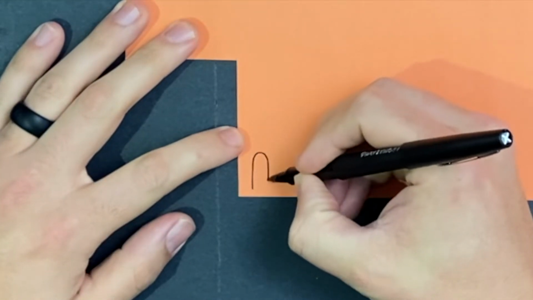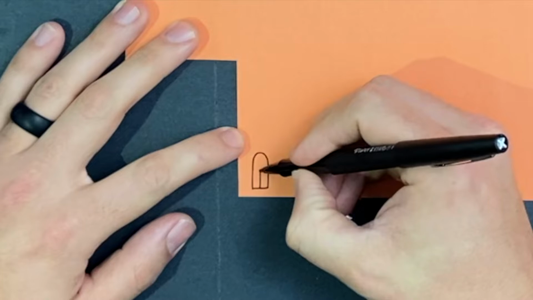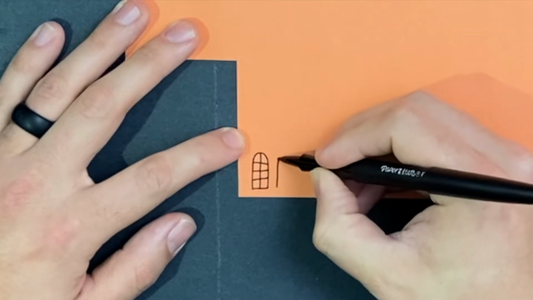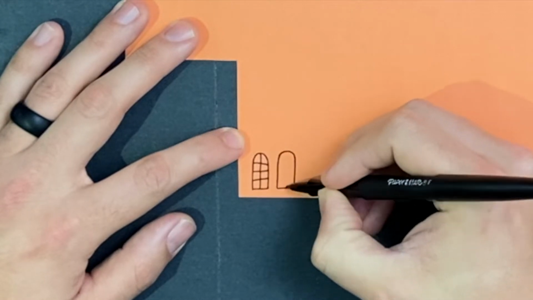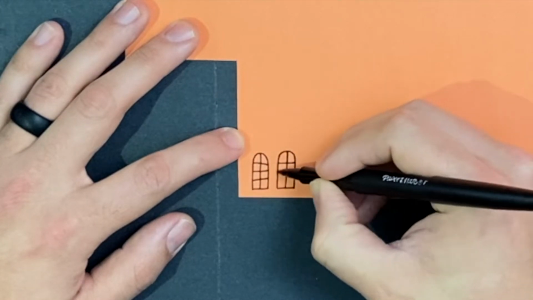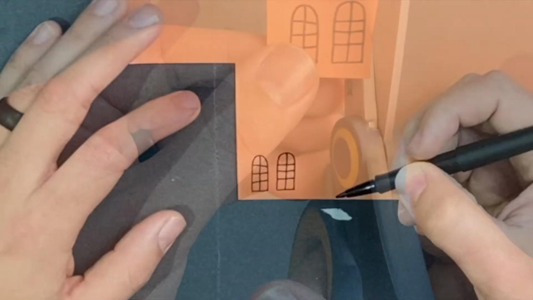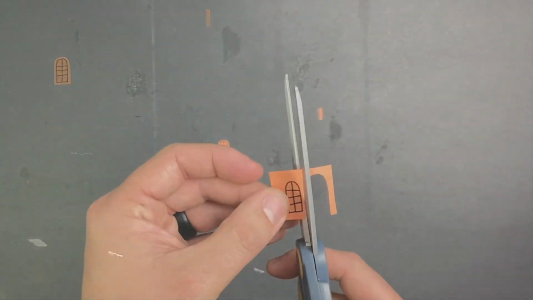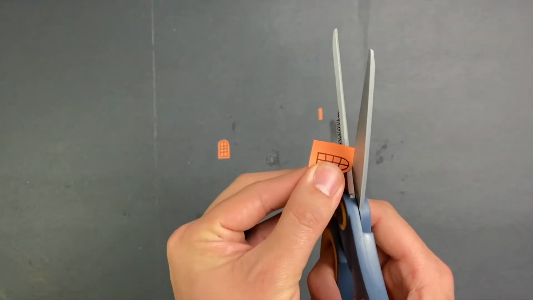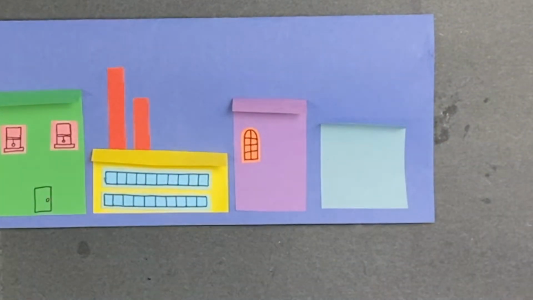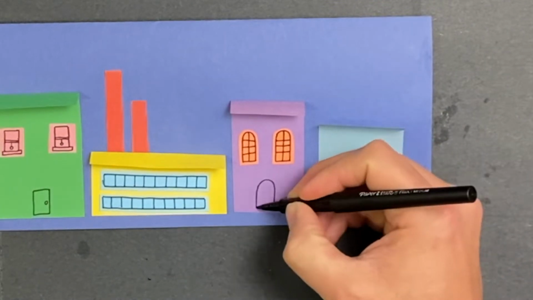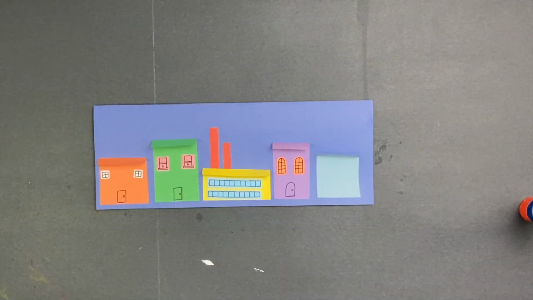Next, I'm going to draw more windows on this orange piece of paper that I'm working with. And these windows are going to have a curved top, and I'm going to draw a vertical line right down the middle, and then some horizontal lines to give these windows several panes. So as I draw these windows, I'm going to of course cut them out, leave the orange paper around the outside, give them some glue with my glue stick, and paste them on my purple building. After that, I'm going to give my purple building a door, and for this door I'm going to give it the same shape as the windows, which is rounded on the top.